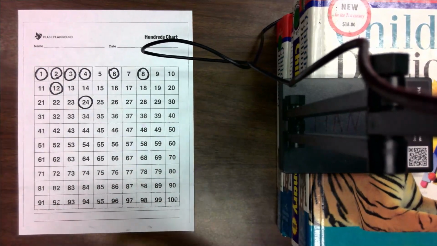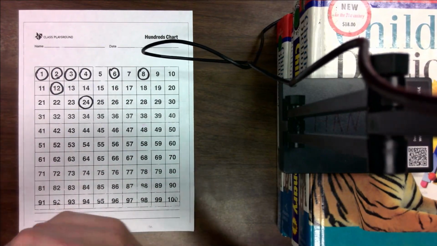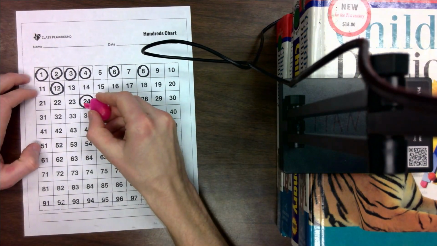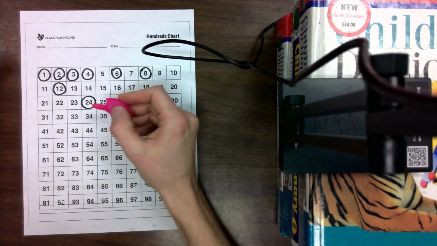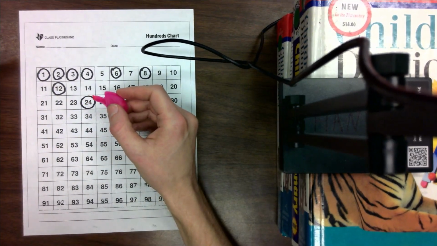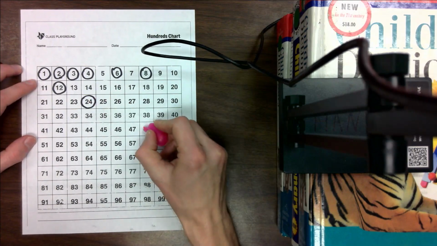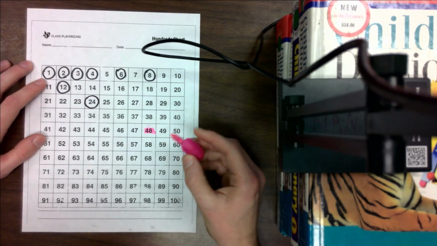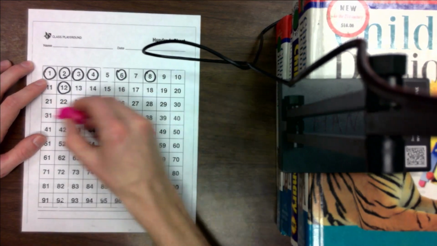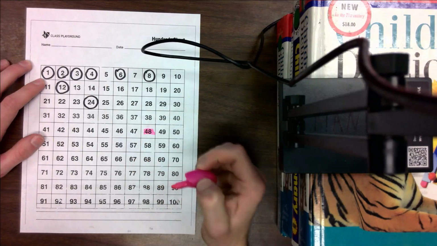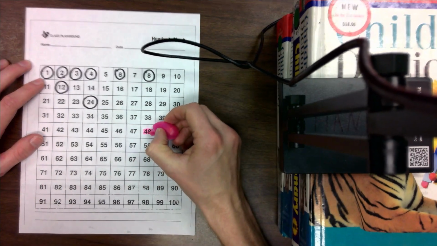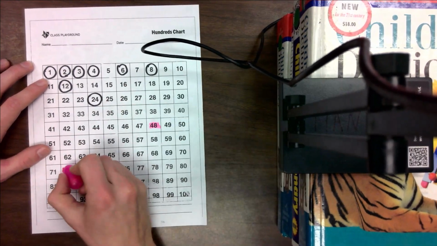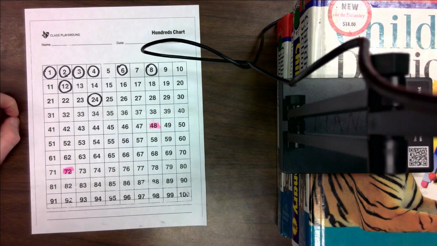Then to find the multiples for 24, they can add 24 to 24. So 20 plus 20 is 40. 4 plus 4 is 8. 40 plus 8 gives you 48. So you have 48. If they couldn't do that in their head or didn't know how to do it on paper, they can always just count out 24. And they get 48. 48 plus 20 gives us 68. Plus 4 more, 1, 2, 3, 4. 72 is another multiple of 24.